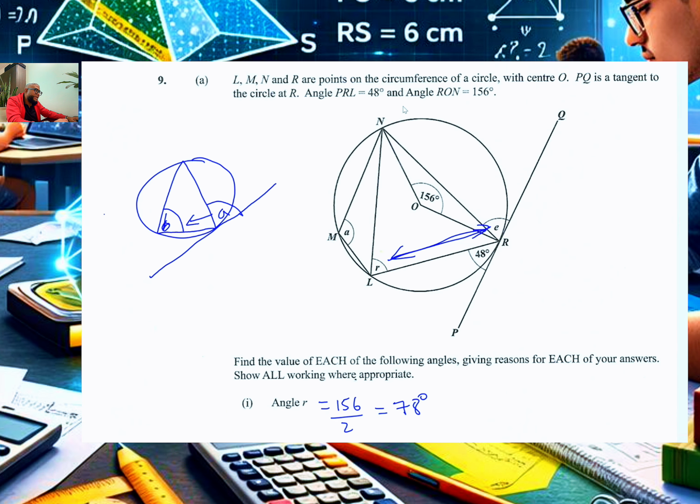So if we want to find E, we already have R. Follow my arrow to see the triangle. The angle between a tangent and a chord is equal to the angle in the alternate segment. So in this case, we don't have E and want R, we have R and want E, but it's the same thing, same theorem.